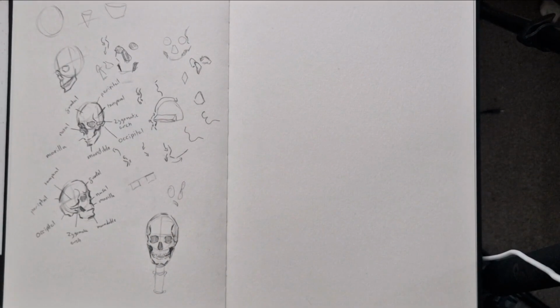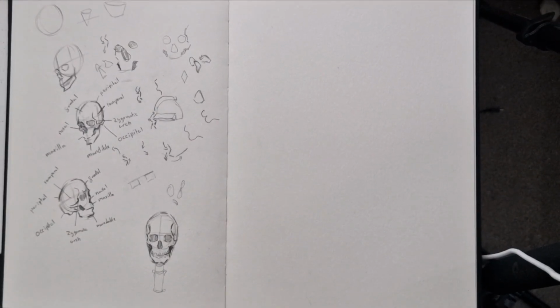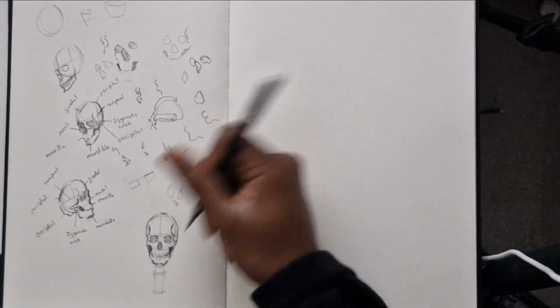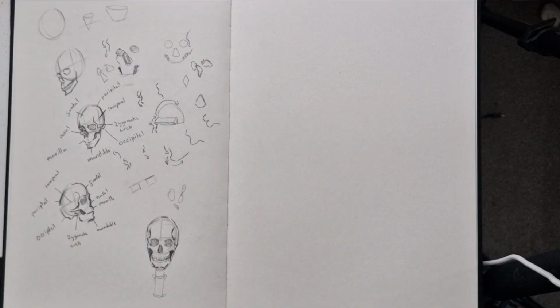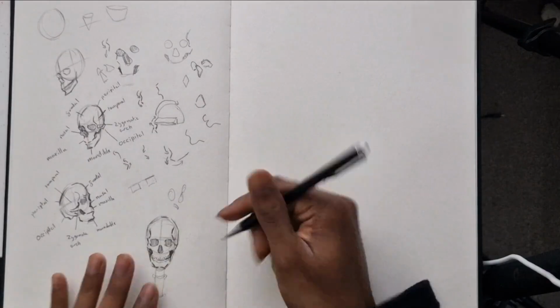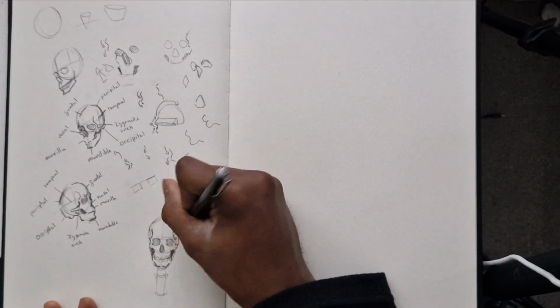Essentially that's the front half of the skull, and we can label that again just for repetition's sake, and also so that you get a clear idea of where the different things are from the different perspectives.